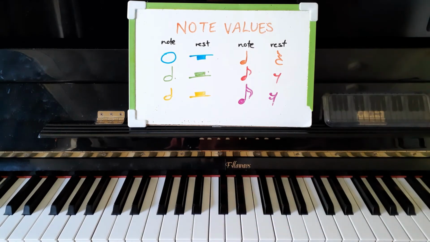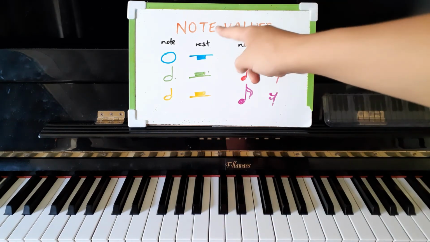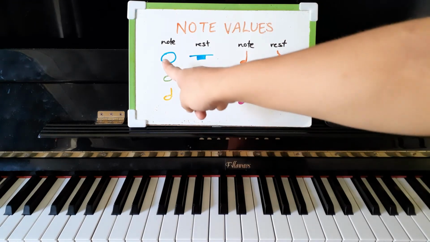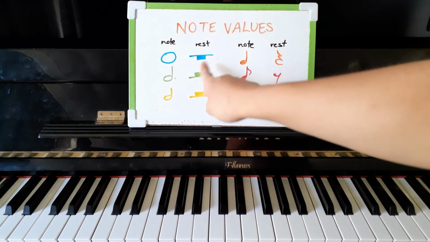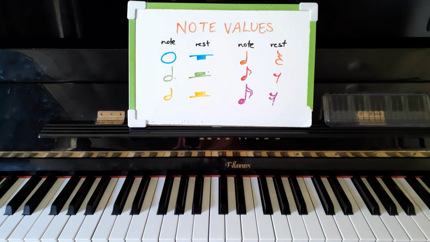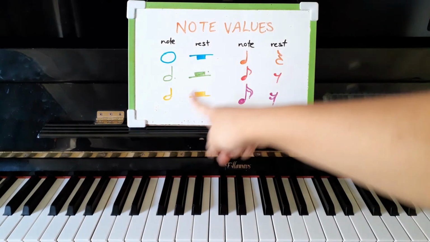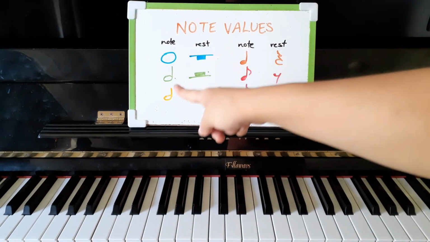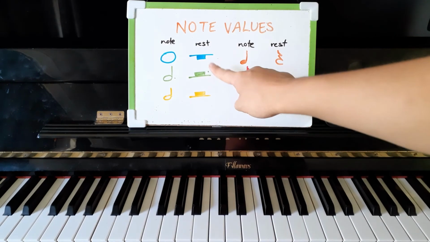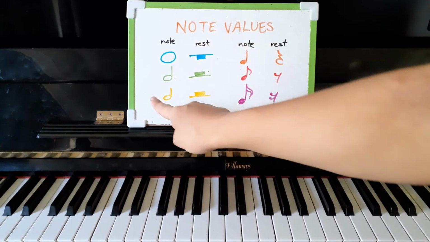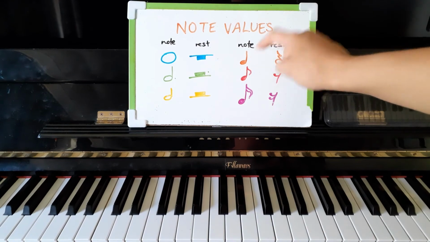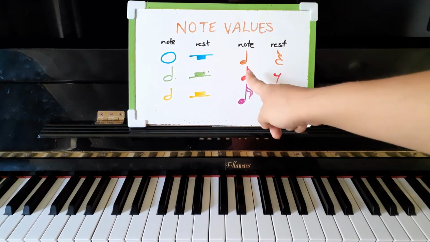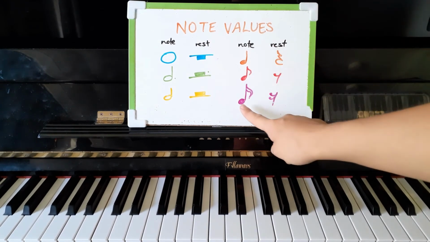When we're playing music, when we have notes, we also have silence. So we have rests. Each note has an equivalent kind of rest value. Here's a semibreve note, here's a semibreve rest. Here's a dotted minim note, a dotted minim rest. Minim note, minim rest. Crotchet note, crotchet rest. Quaver note, quaver rest.